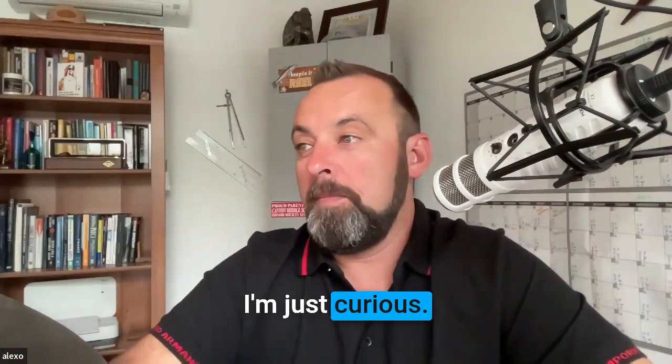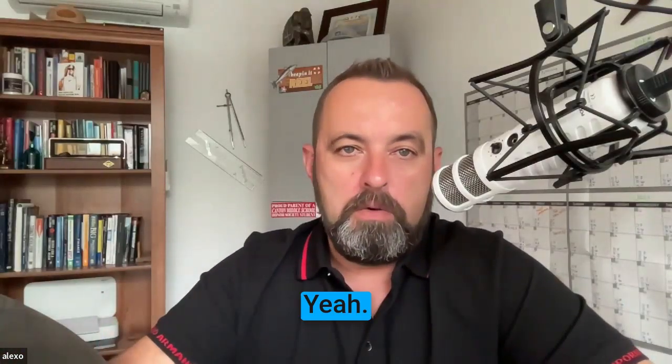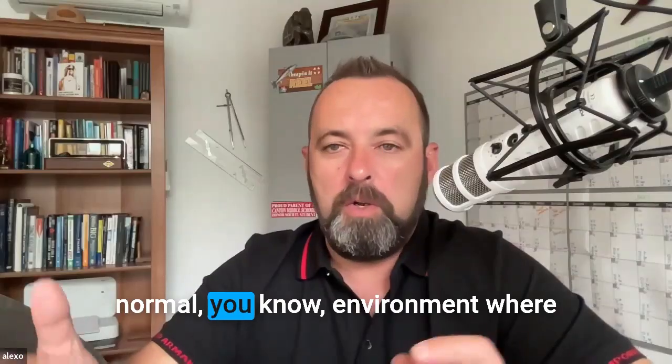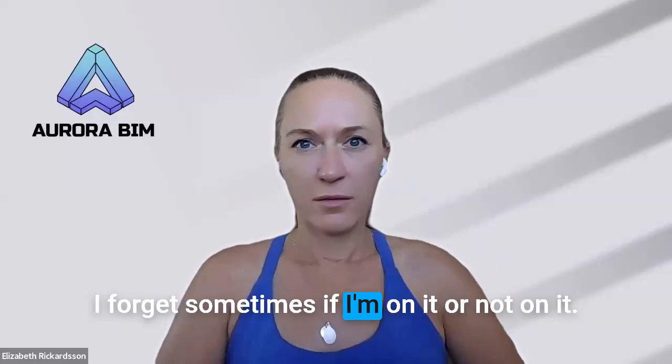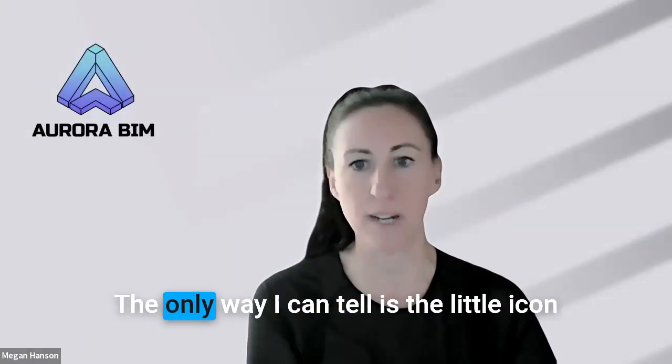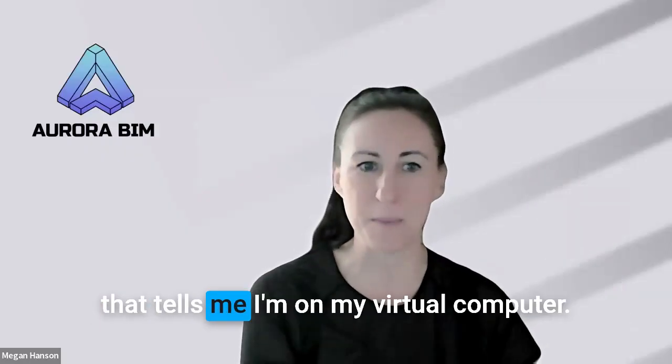I'm just curious, for normal internet, does it feel like a normal computer? Yeah, when you're working in a normal environment where you have high speed internet, I forget sometimes if I'm on it or not. The only way I can tell is the little icon that tells me I'm on my virtual machine.